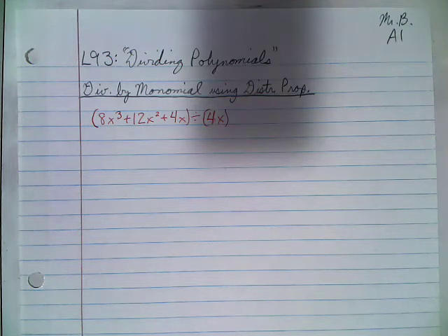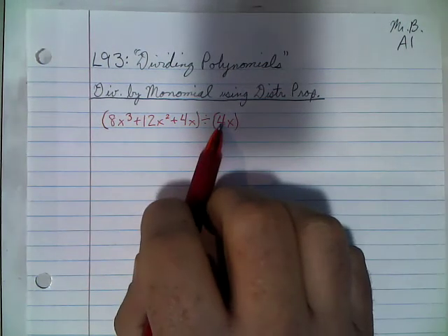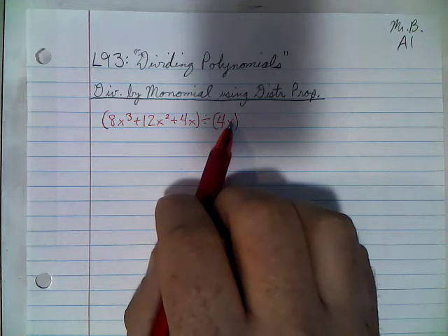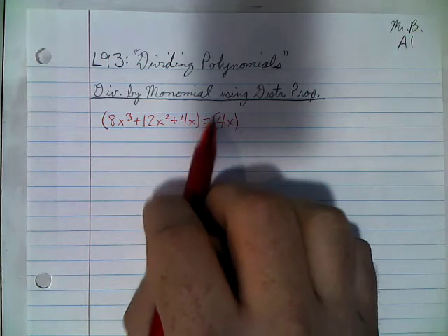So one thing that I want you to understand here is your book is going to have some typos in it. Without the parentheses here, that should mean that we are only dividing by 4, and then we'd be multiplying the result then by x.